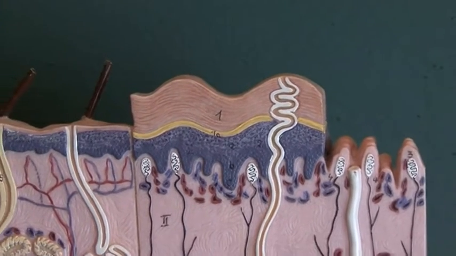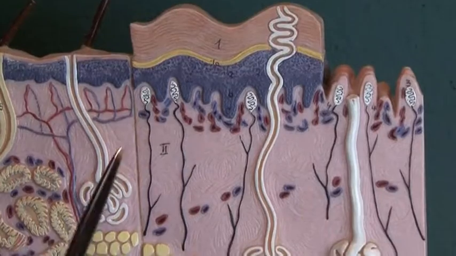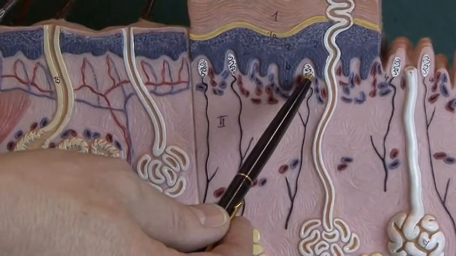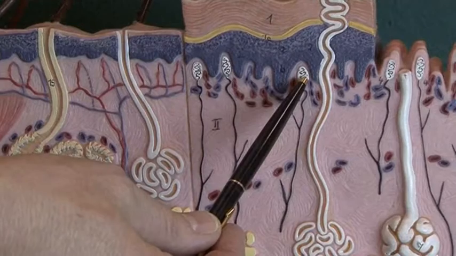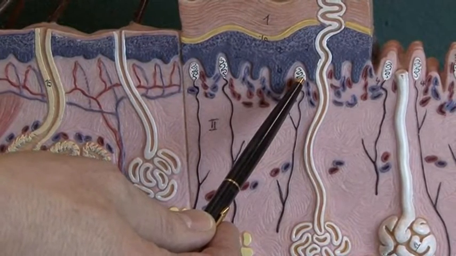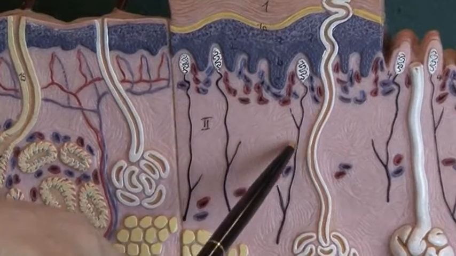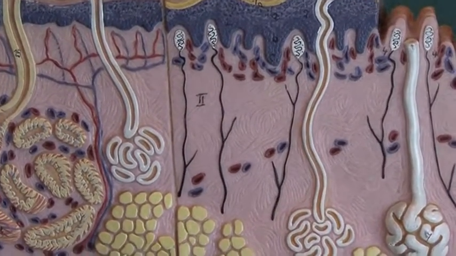Going down into the dermis, here we see Meissner corpuscles, the mechanoreceptors detecting light touch, with their sensory neurons going off down towards the central nervous system.